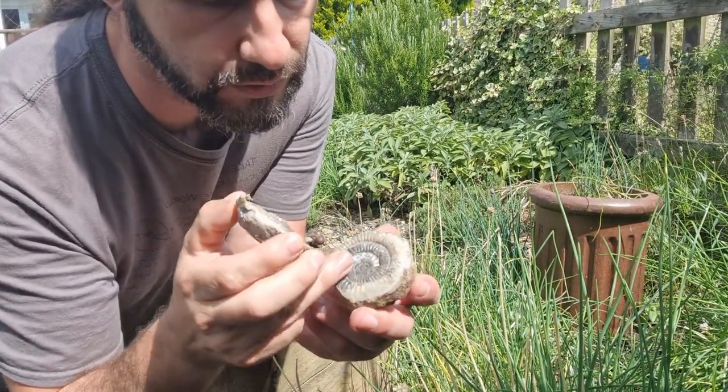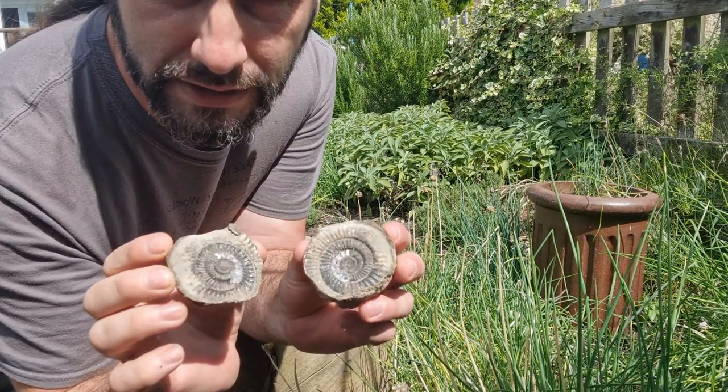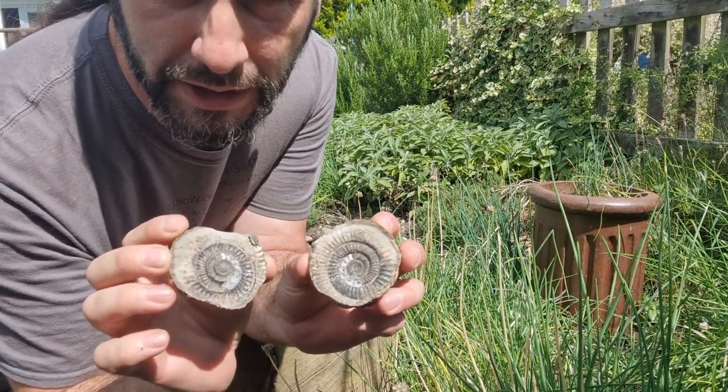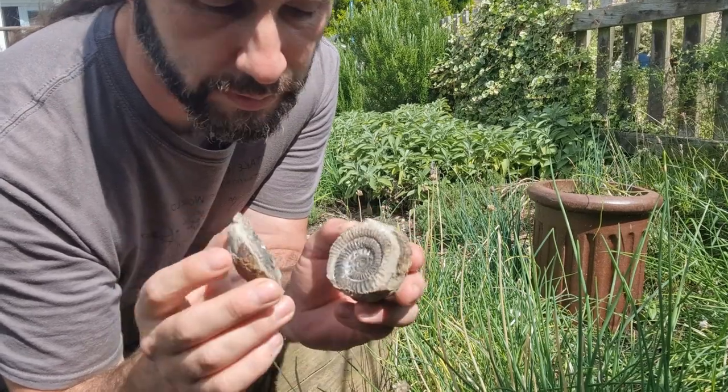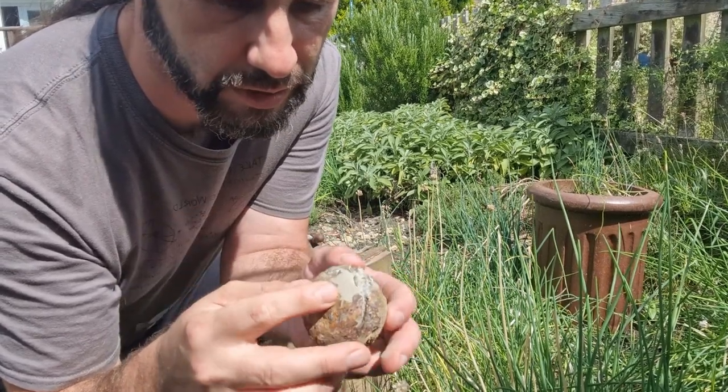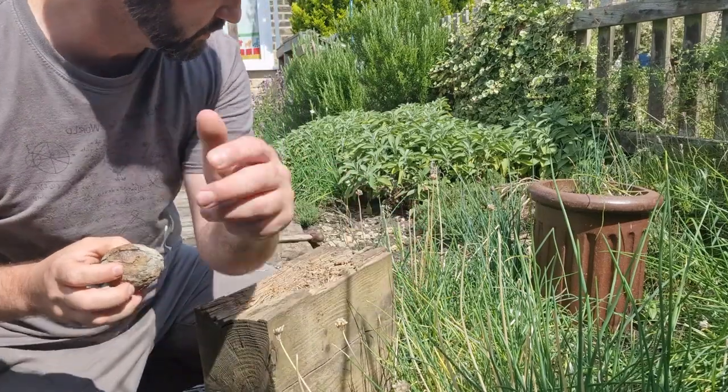Well, almost perfect. We've taken a little bit of that whorl off there, but it adds to the character. Not a bad little split. Again, these Port Mulgrave ammonites, they do split pretty well. If you're going to split ammonites, it's probably the place to go.